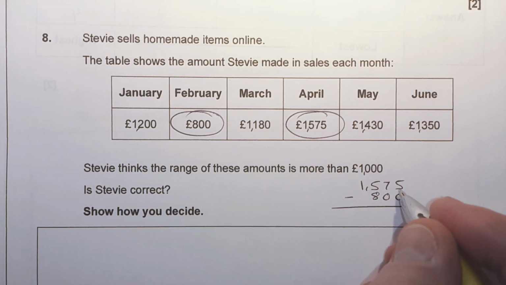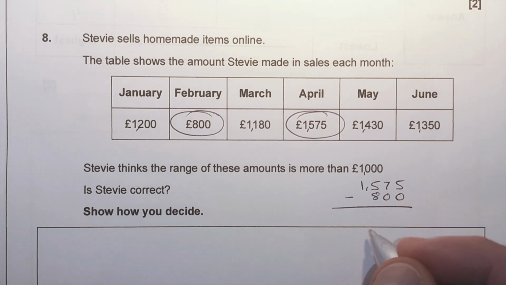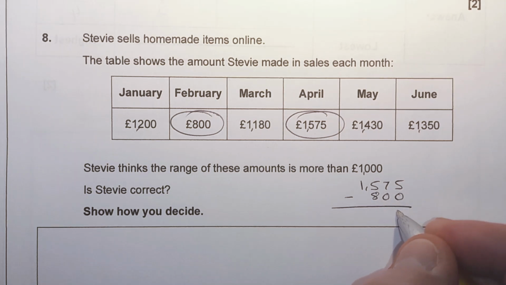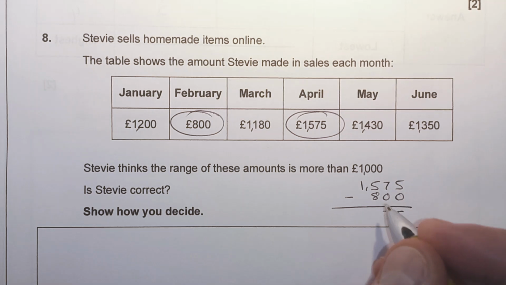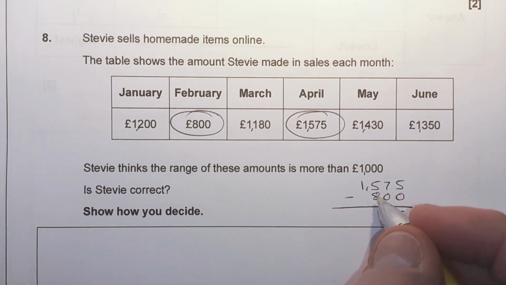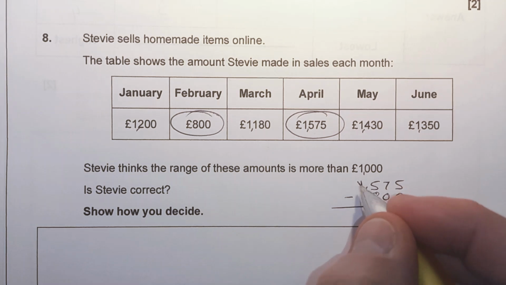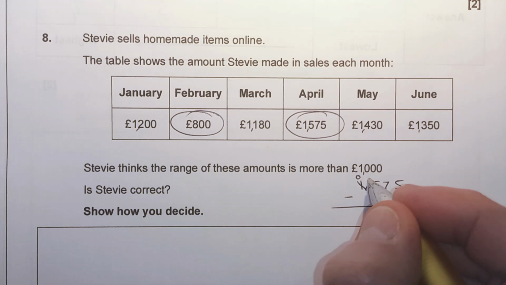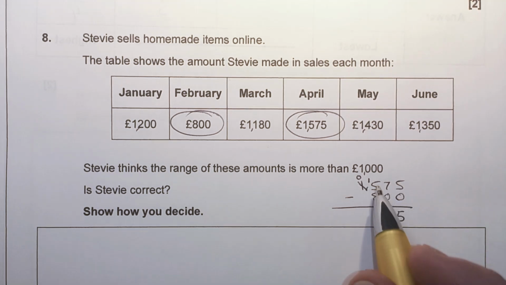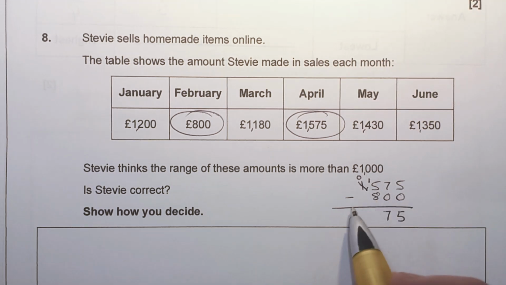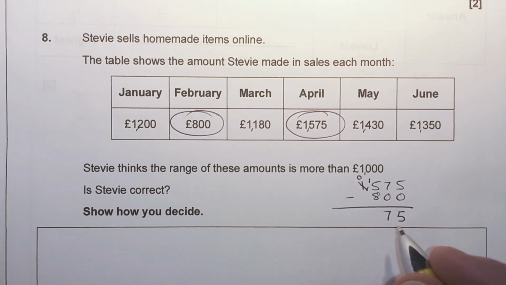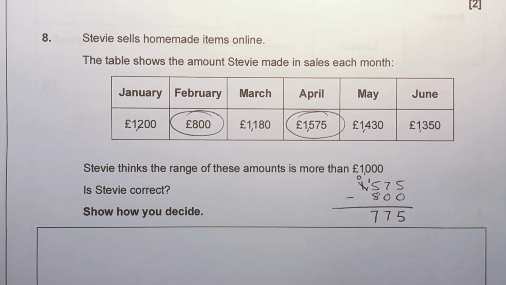800. Again, we line up the units, the tens, the hundreds so they're above each other. 5 take away 0 is still 5. 7 take away 0, or nothing, is still 7. 5 take away 8, we can't do that. So we're going to take 1 from here, reduce the 1 by 1 to 0, and make this 15. You could have just kept it as 15, but a lot of people like to think of it as passing it over, so we've now got the 15 minus 8, which gives us 7.